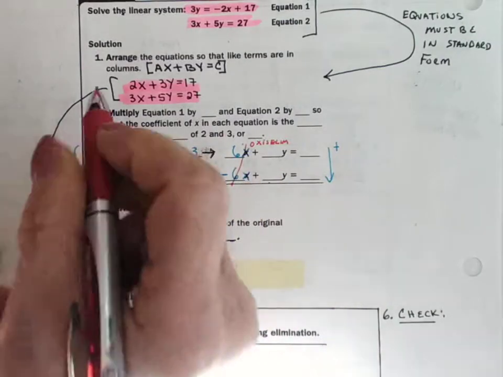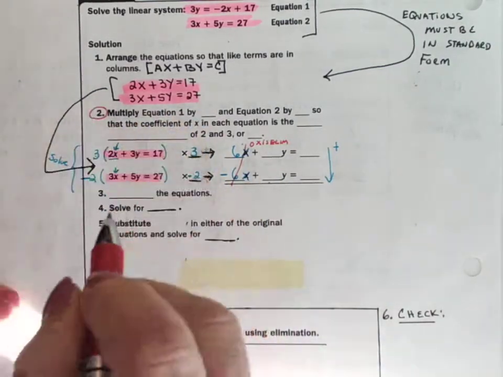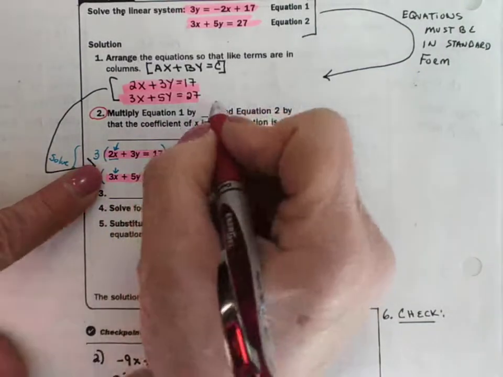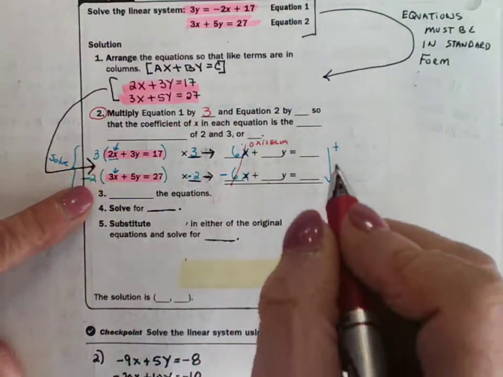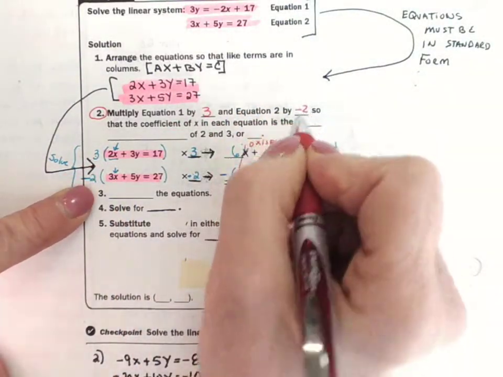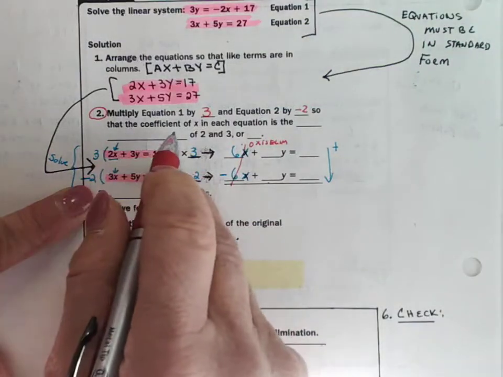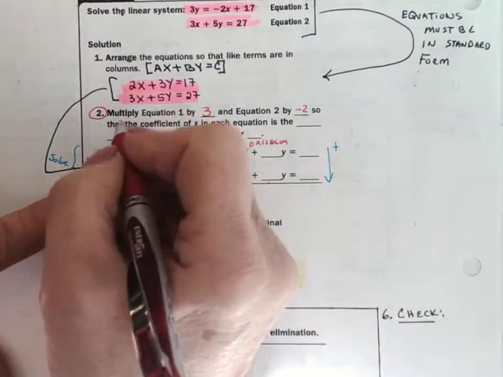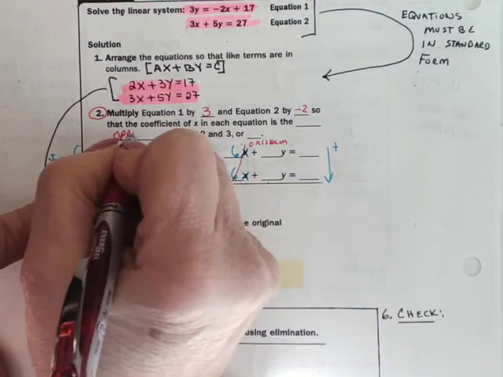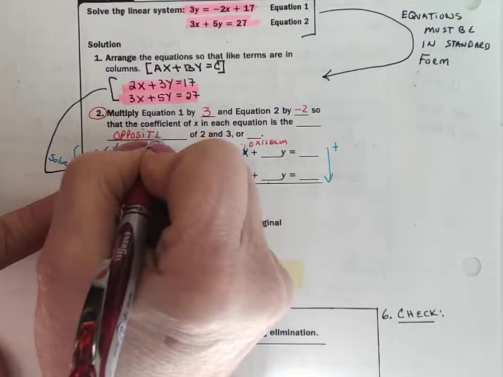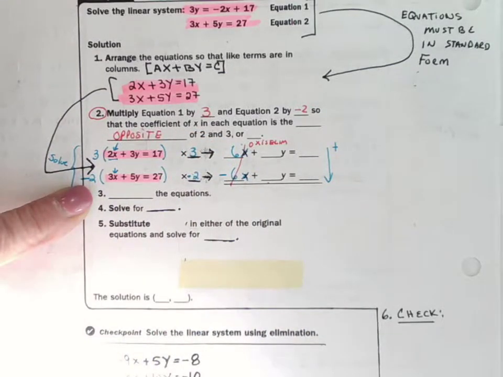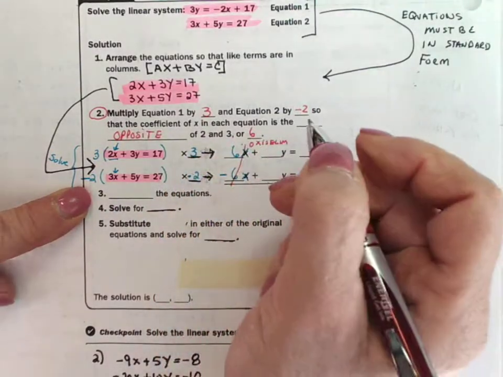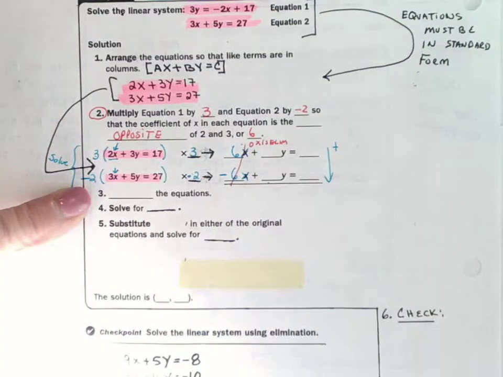So, when I'm solving this, we multiply equation 1 by 3, and equation 2 by negative 2 so that the coefficients of x in each equation are opposites of 2 and 3. Okay, so that's going to be 6.